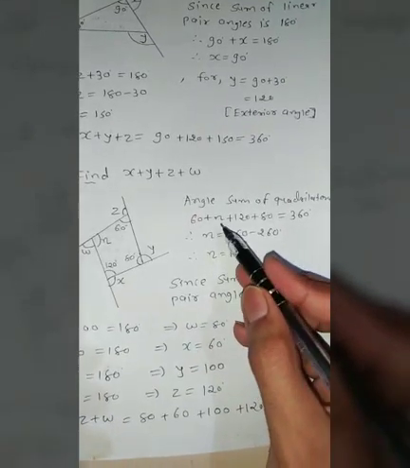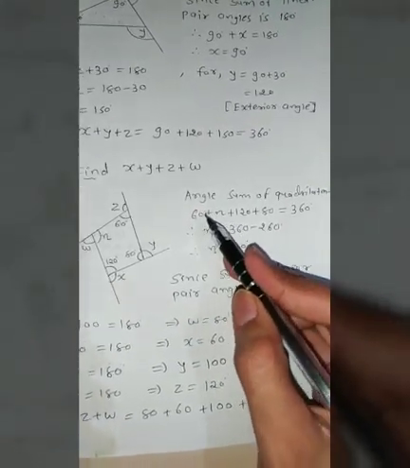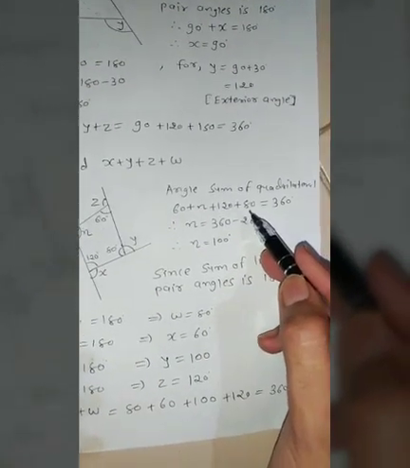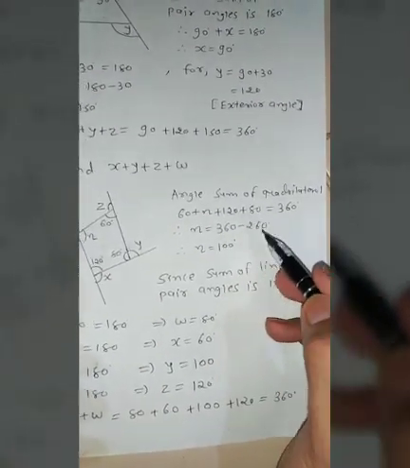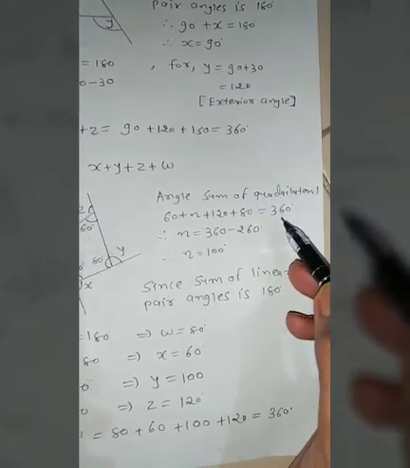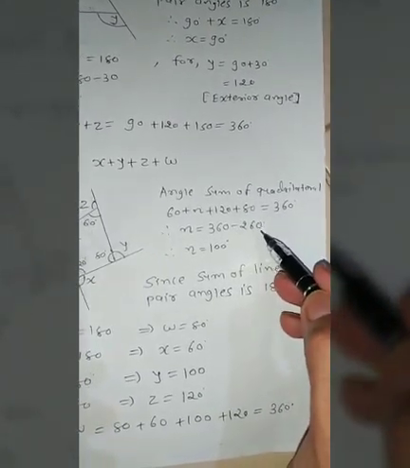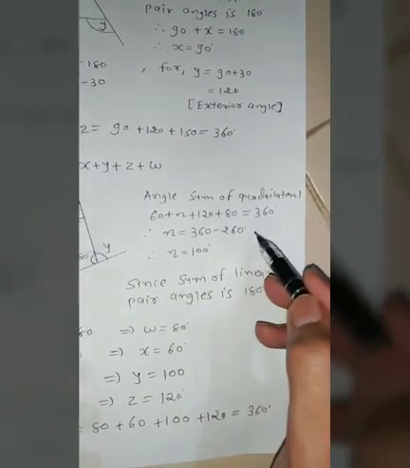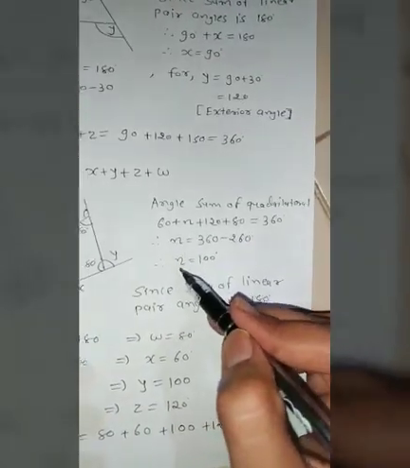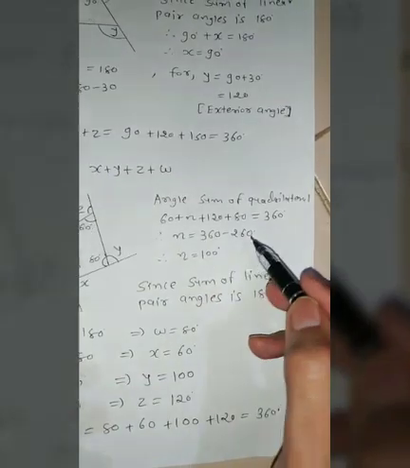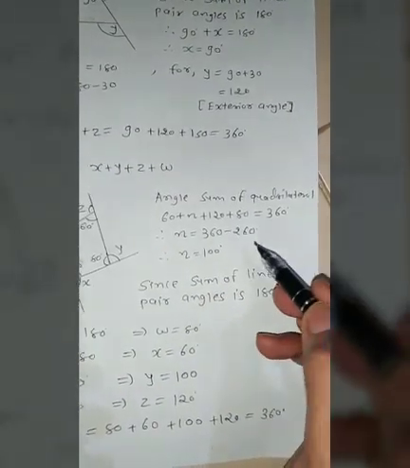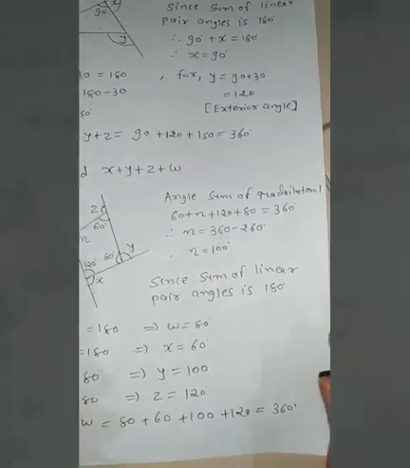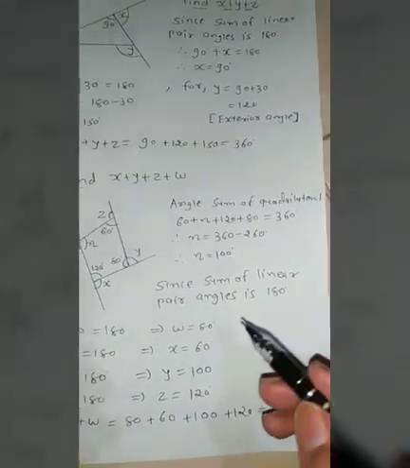So n plus, you can see that 60 plus 120 gives 180, and 180 plus 80 gives 260. So I can write 360 minus 260 directly. Don't get confused in this step. It is a basic step. n is equal to 360 minus 260, it gives n is equal to 100.